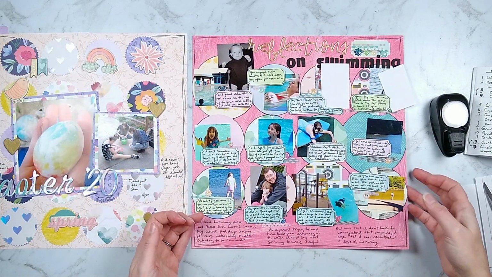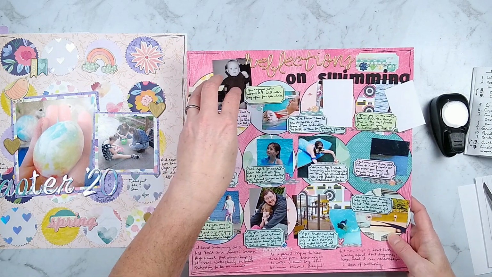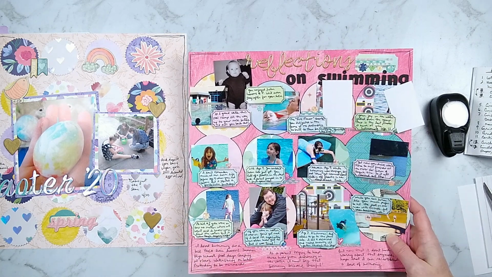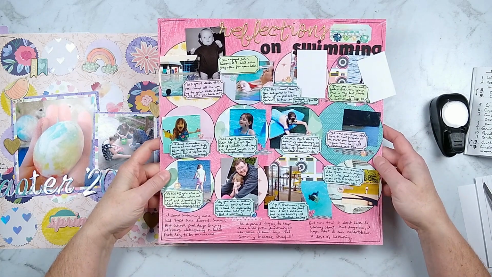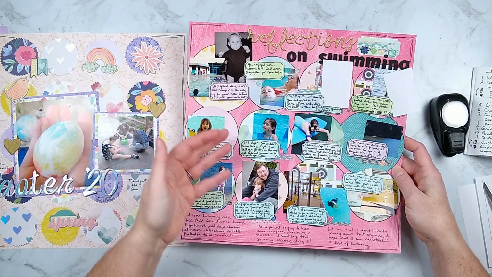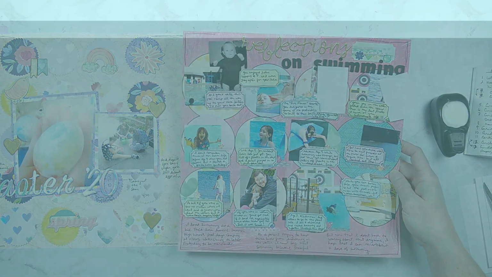Okay, on this layout, the grid is doing more of a grid job where I'm using each circle as a space to provide a very specific bit of information to this layout. So each of these circles is holding one or two photos and its own bit of journaling. So this is much more grid-like.